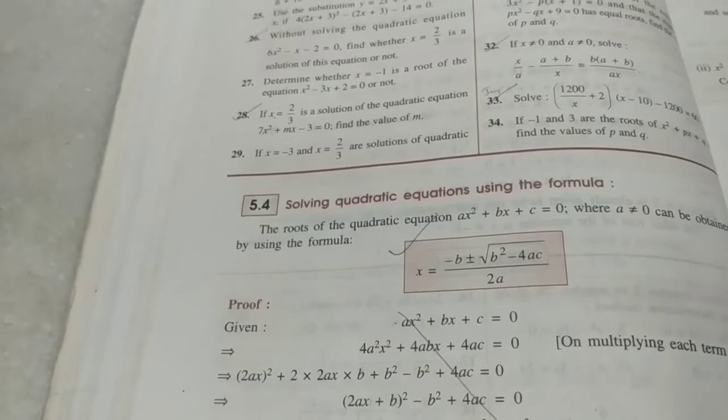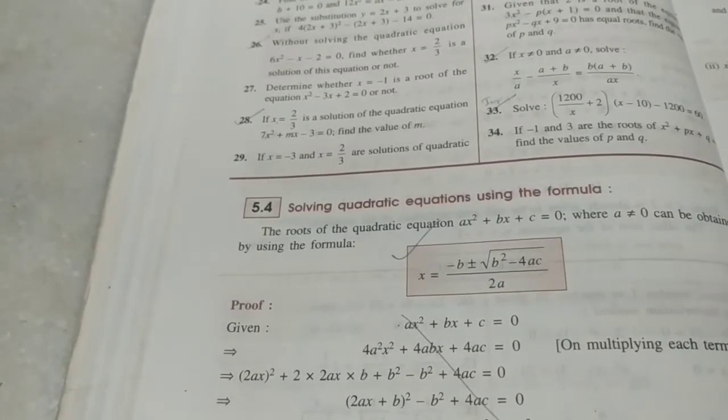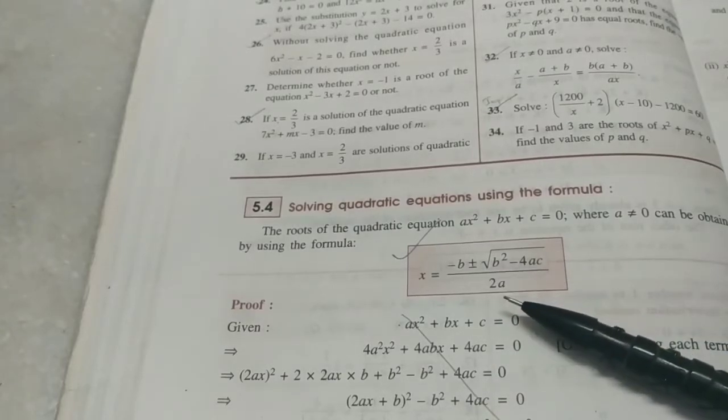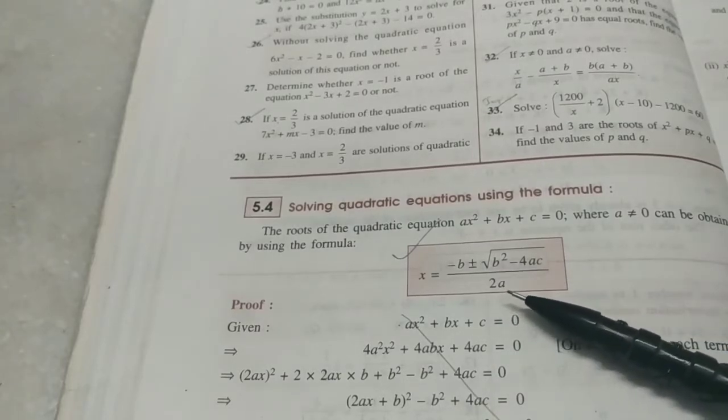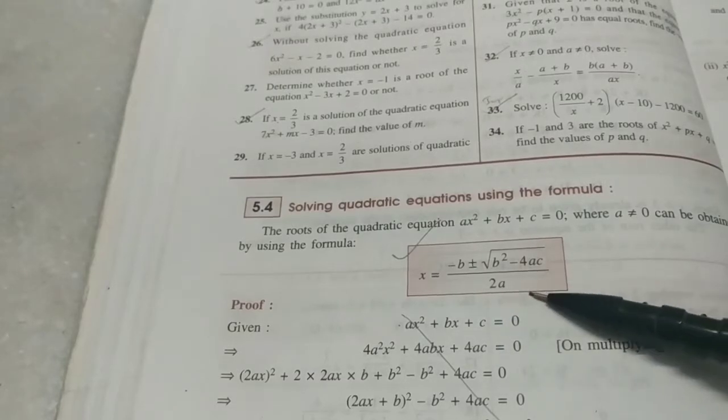Let's study 10th standard ICSE Math, Chapter 5D, Quadratic Equations using the formula method. Solving quadratic equations using the formula. Many times we are unable to split the middle term of a given quadratic equation. In that case, using this formula makes things easy.